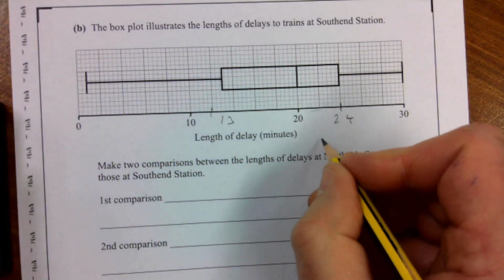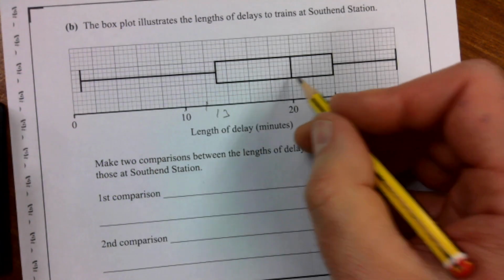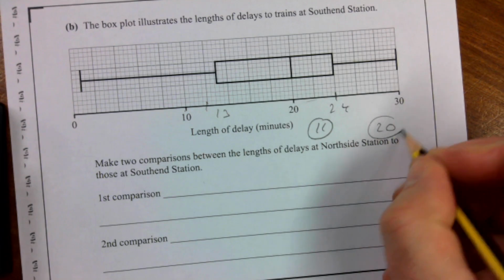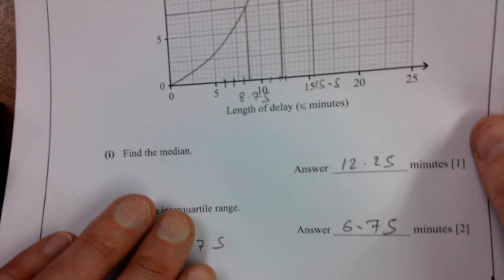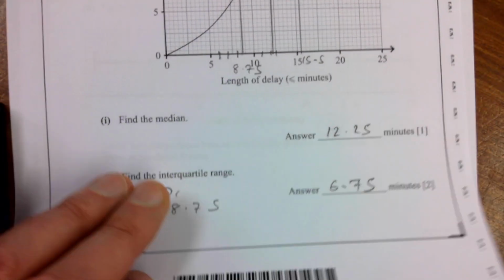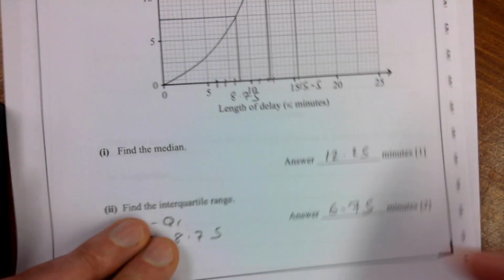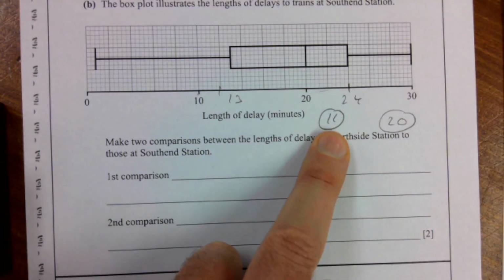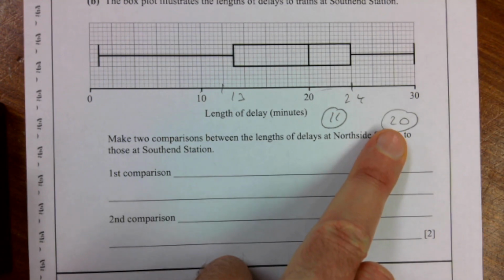So the interquartile range there I think is going to be 11. And the median is going to be 20, so those are the two pieces of information I want to know. And remember, I took those in from this information here. So the median here is 12.25. The median here is 20, so the median is much higher.